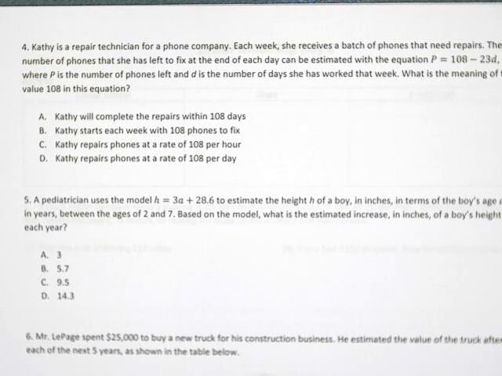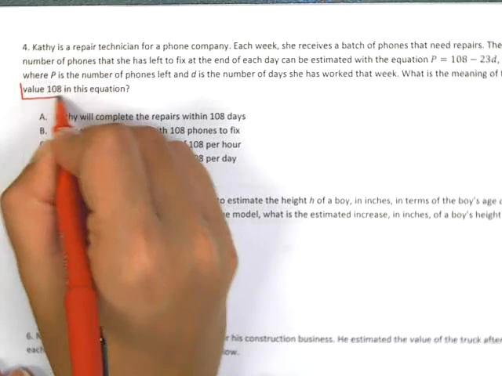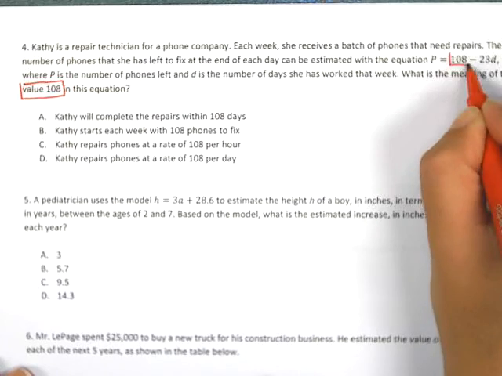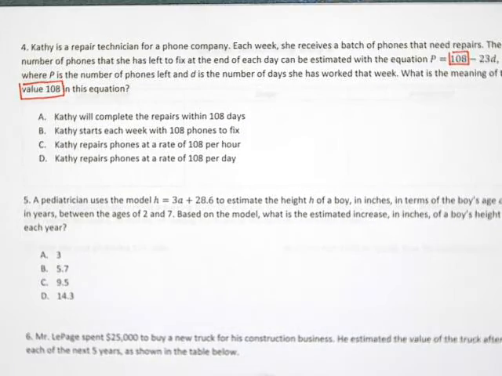So let's start with this. If I find the number 108, which is what they're asking me about in the equation, it is a number that is not being multiplied by a variable.